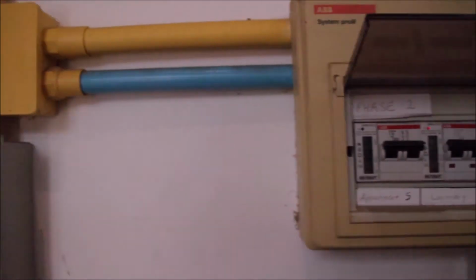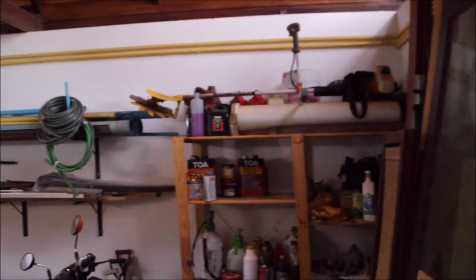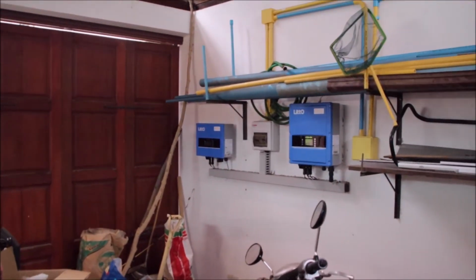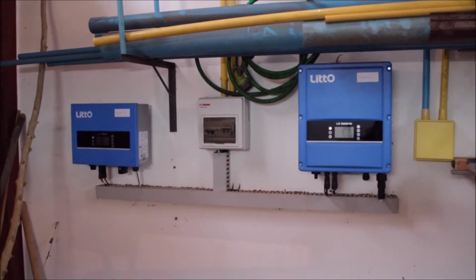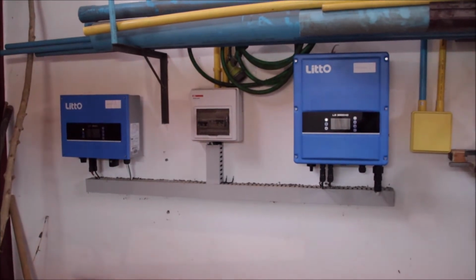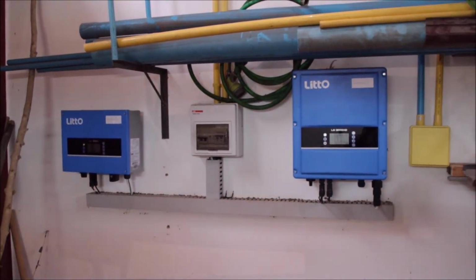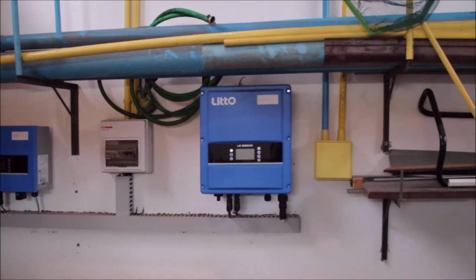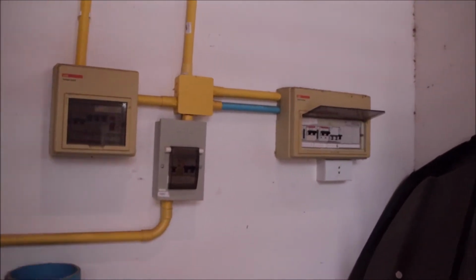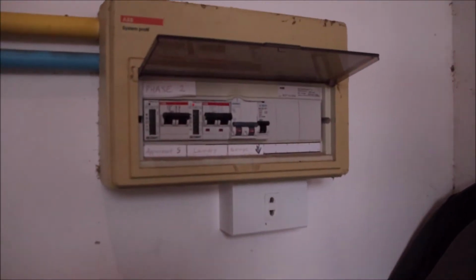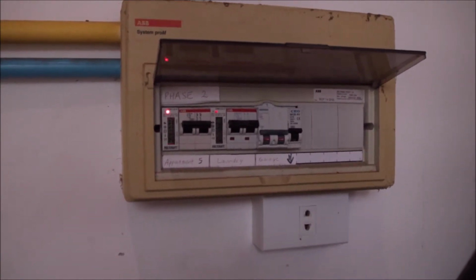So in the garage we have 3 inverters, one here and 2 over here. And these 3 inverters are fed by the 7.5 kilowatt solar array. So all the energy which is generated is initially immediately distributed within these 3 buildings.